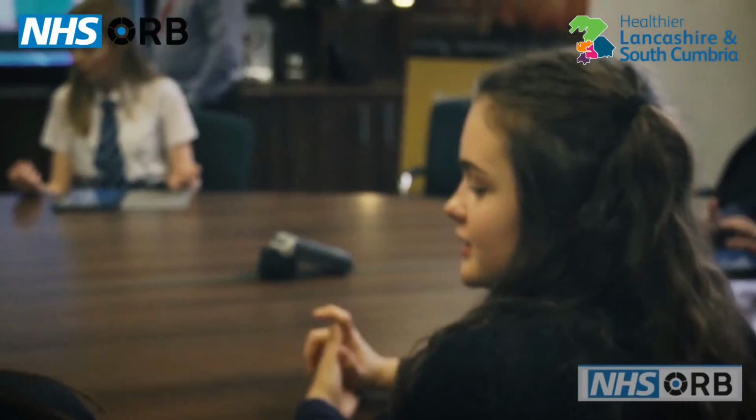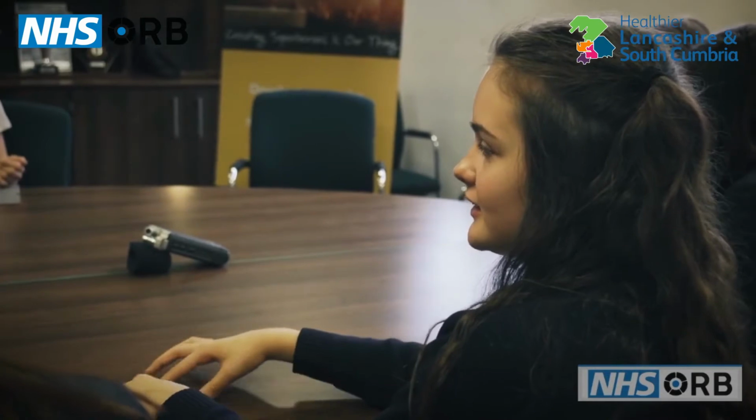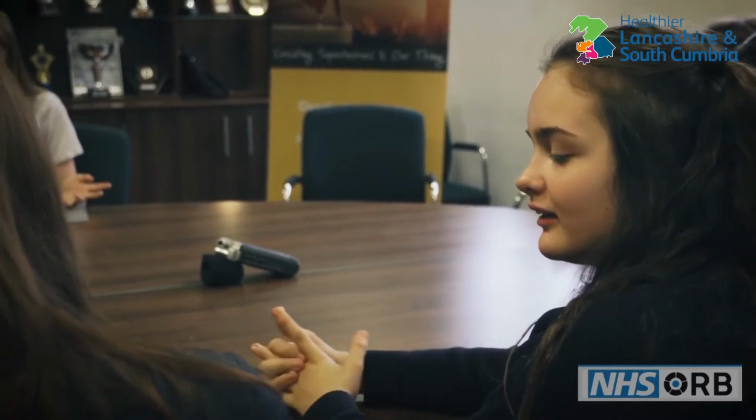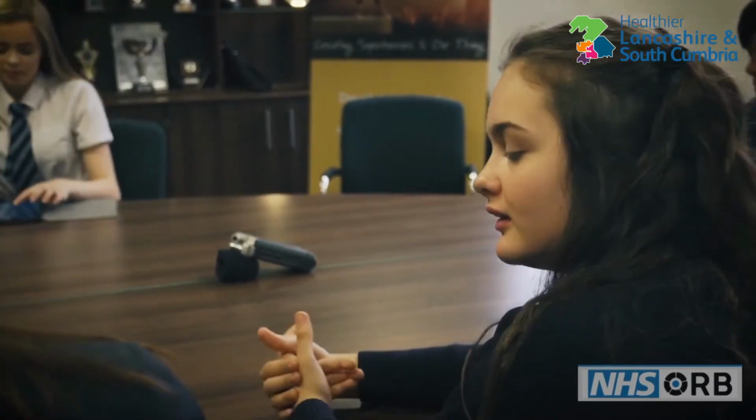I like the circle better because when it's like the squares, you can tap on nothing, whereas you can tap straight on the buttons. There's not big gaps in between.